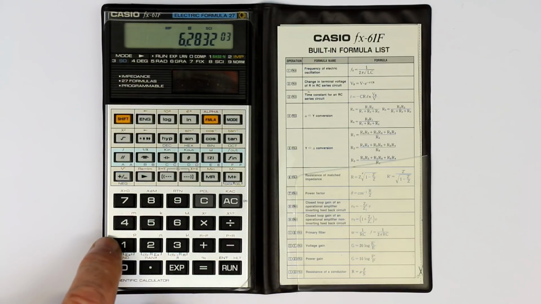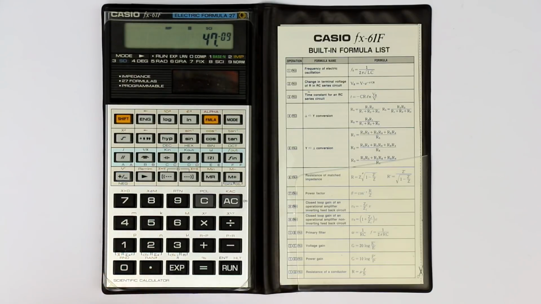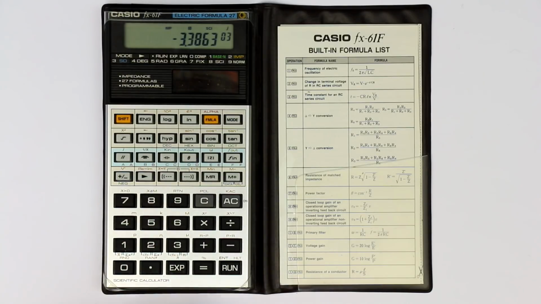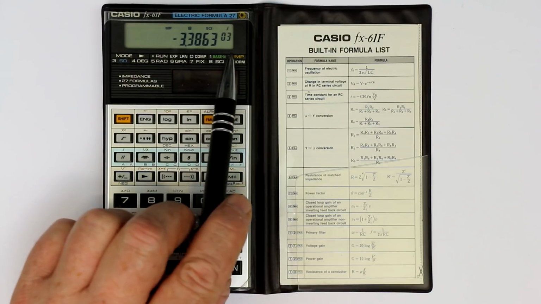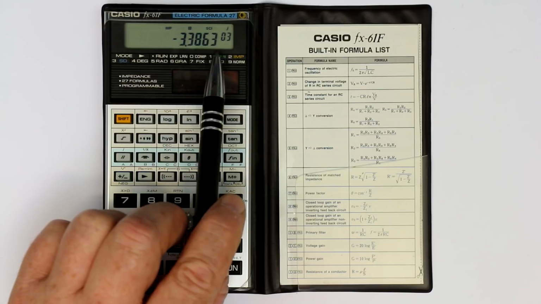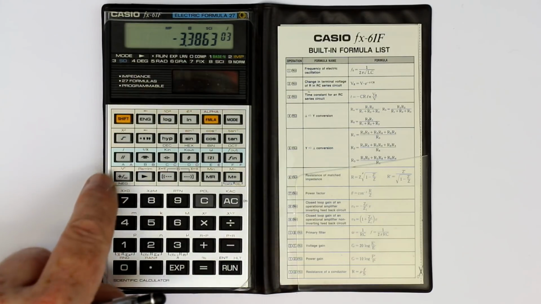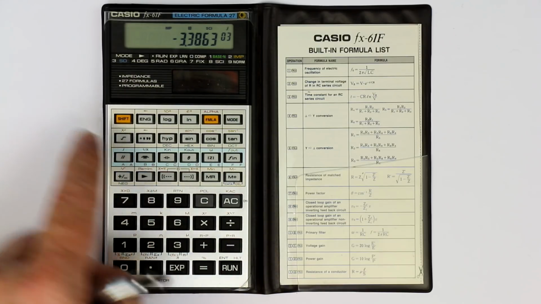Now we take, let's say, a capacitor of 47 nanofarad. We press the capacitor symbol. Now we immediately get, in impedance mode, the impedance of our capacitor as minus 3.3863 kilo ohms. We want to parallel this, and we can parallel, add, or take the reciprocal just as with normal numbers.